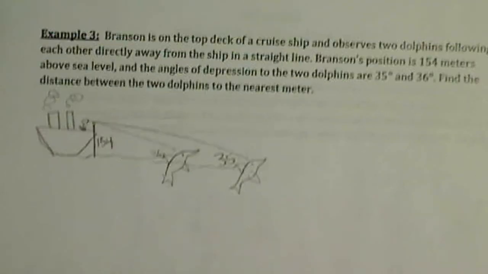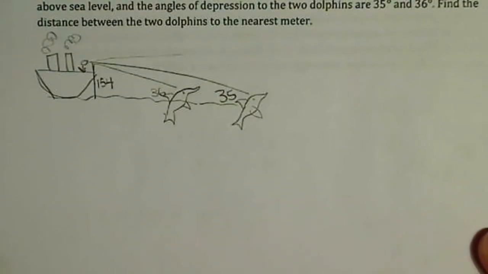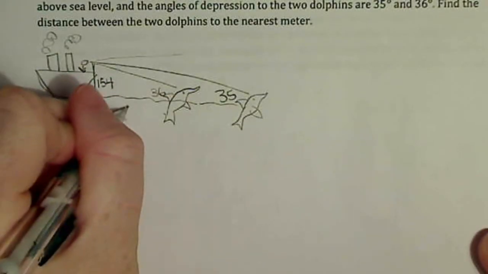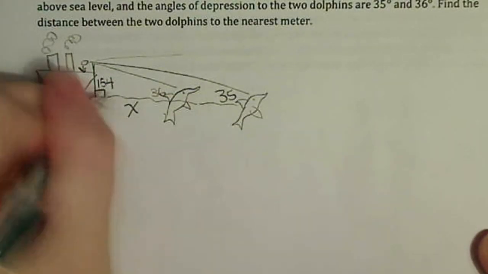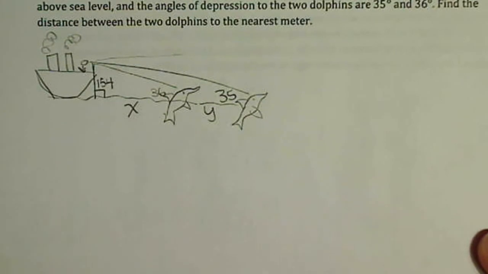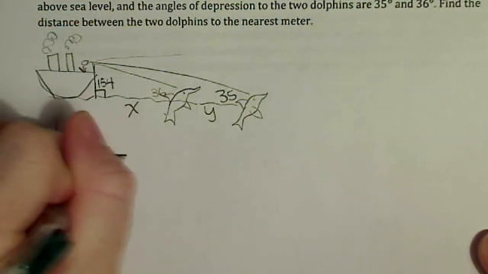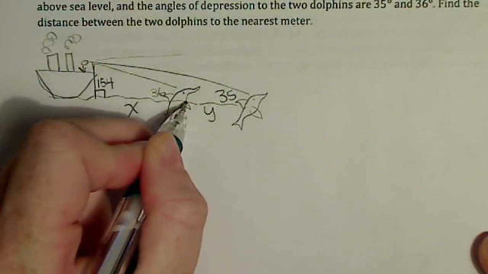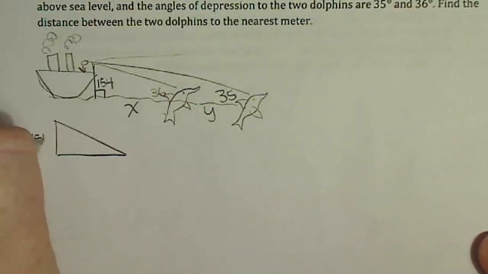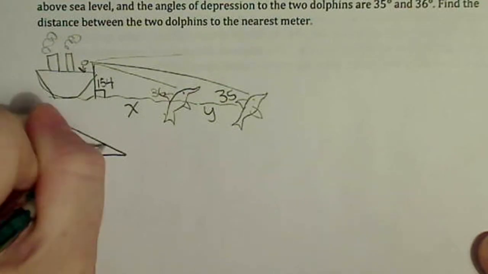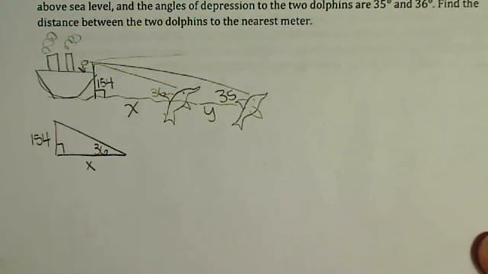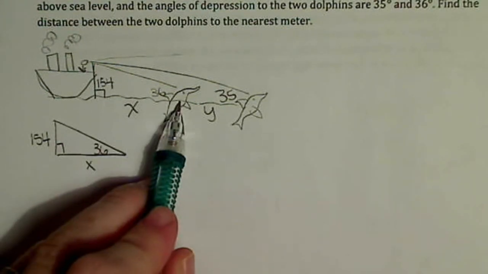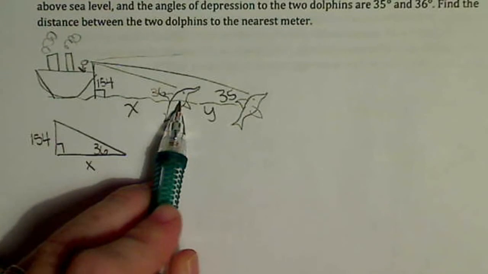Okay? So I see 2 triangles. We don't know how long that side is, and we don't know how long that side is. If I draw out this first triangle right here to the first dolphin, I have 154, x, and the angle is 36. Okay, we're going to use that triangle first to figure out how far he is away from the first dolphin.